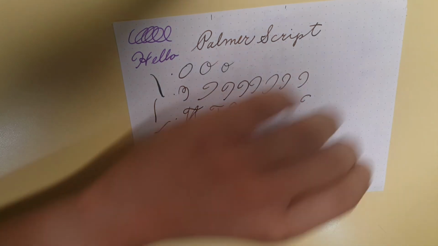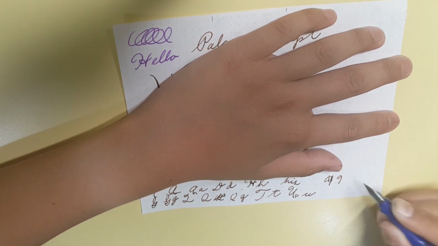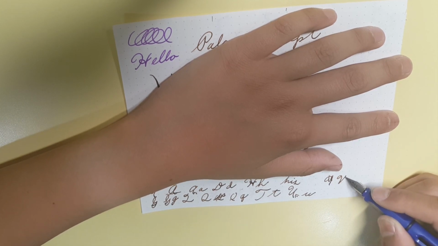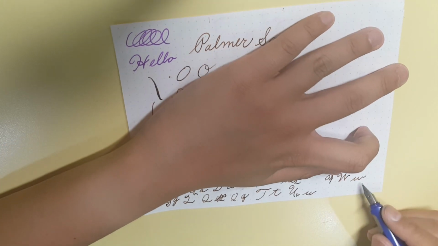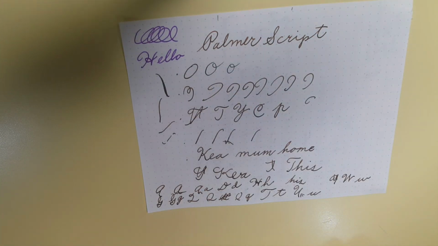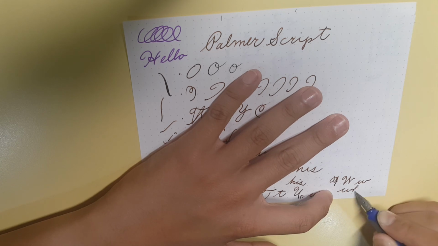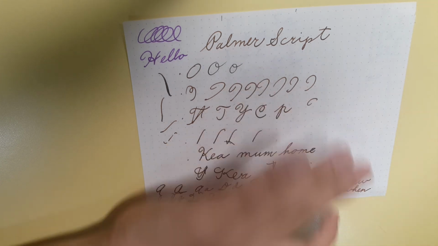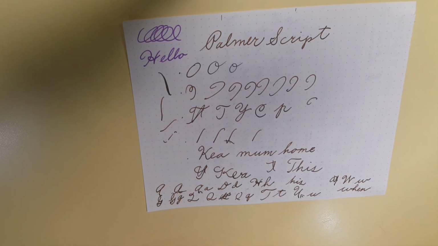Okay, W, W, W. This is our last letter, and I screwed it up. Right, last letter. And the lowercase w is just kind of like the U, but with this extra kind of line there. Which is why U and W, the lowercase ones, can be easily confused, which is another feature of PalmerScript which I don't really like.